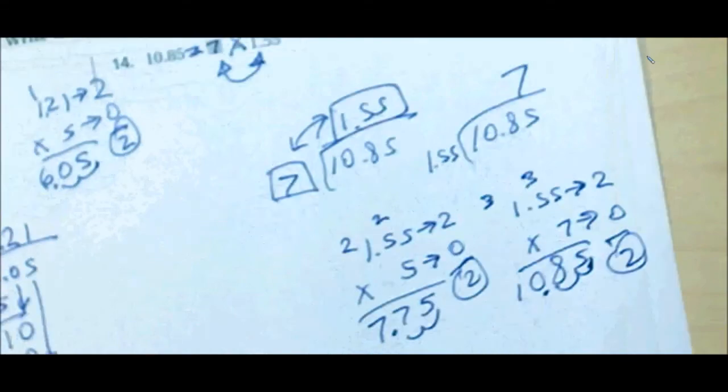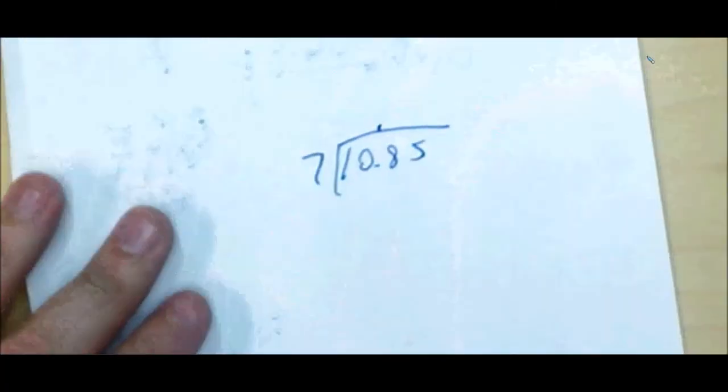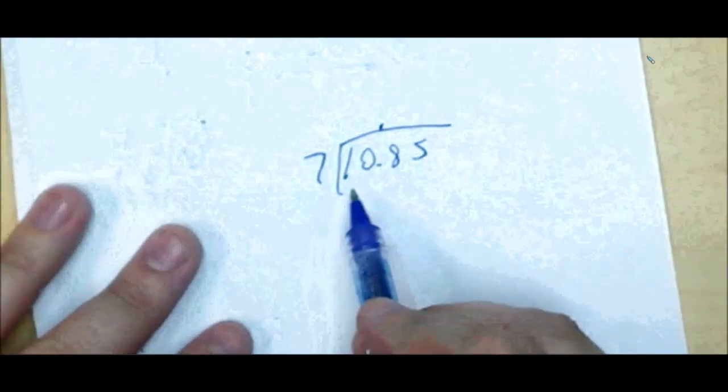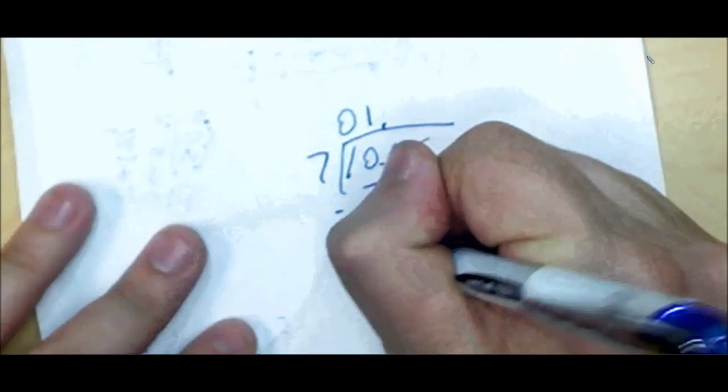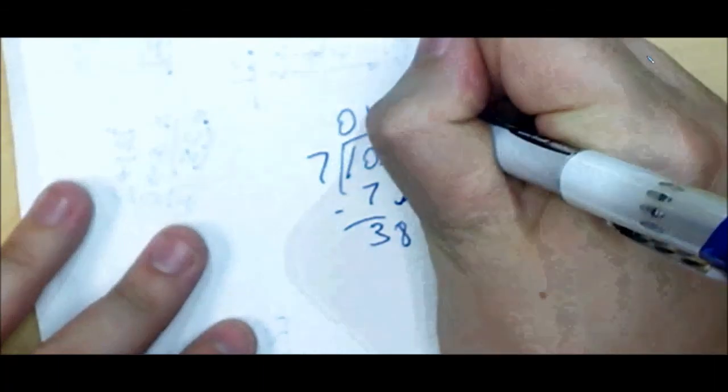Okay, now I'm going to test that out. I'm going to take 10.85 divided by 7. I'm going to see if I get the same answer, if I get 1.55. Okay, 7 goes into 1 0 times. I'm lining everything up perfectly. It's very important when you have a decimal. 7 goes into 10 1 time. 1 times 7 is 7. I subtract, I get 3. I bring down the 8. 7 goes into 38 5 times.